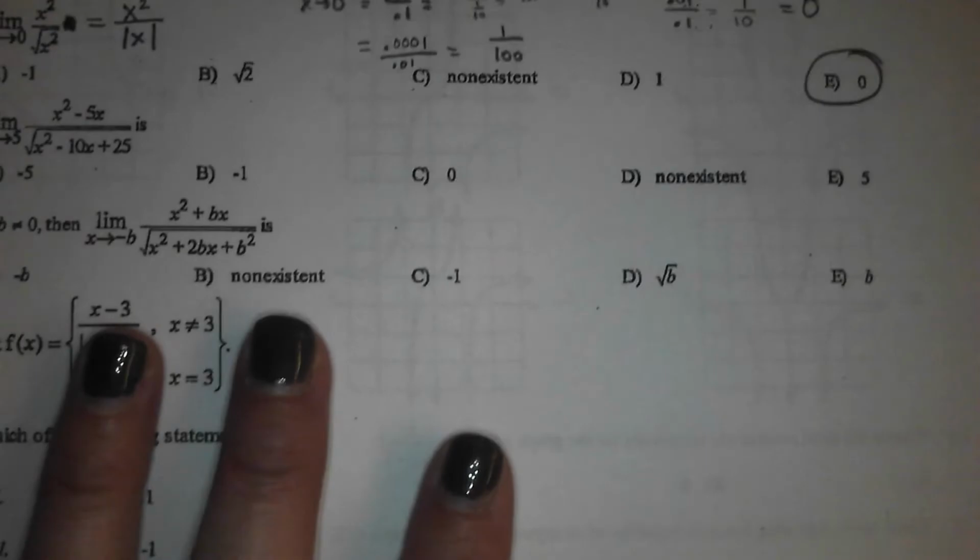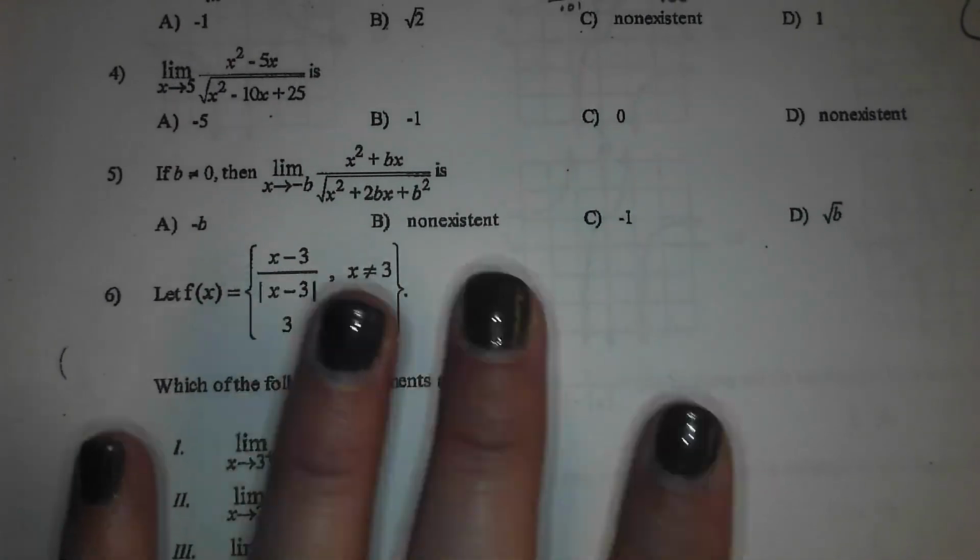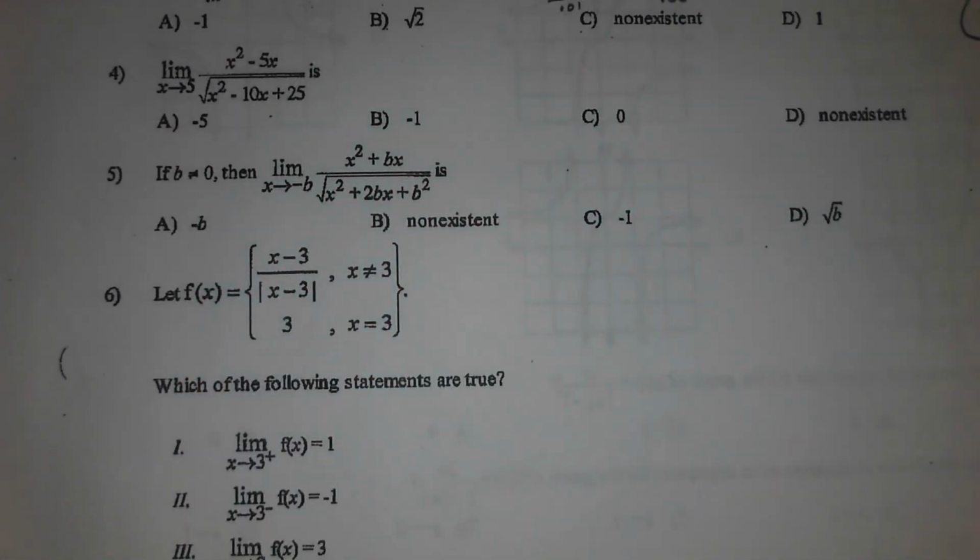Okay. Number 5. I'm approaching negative b.